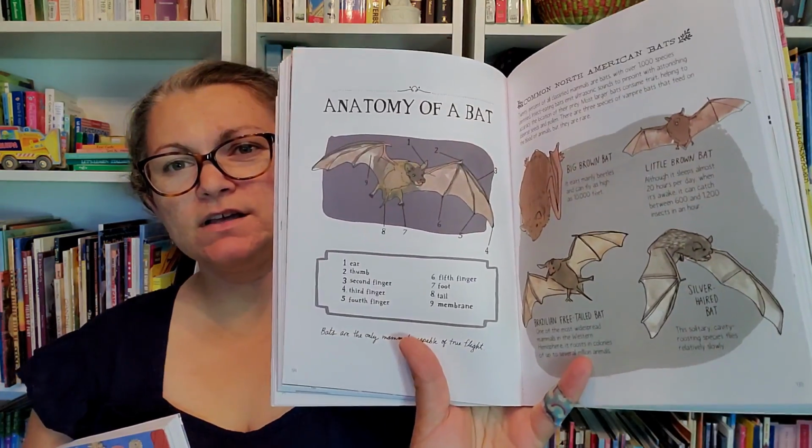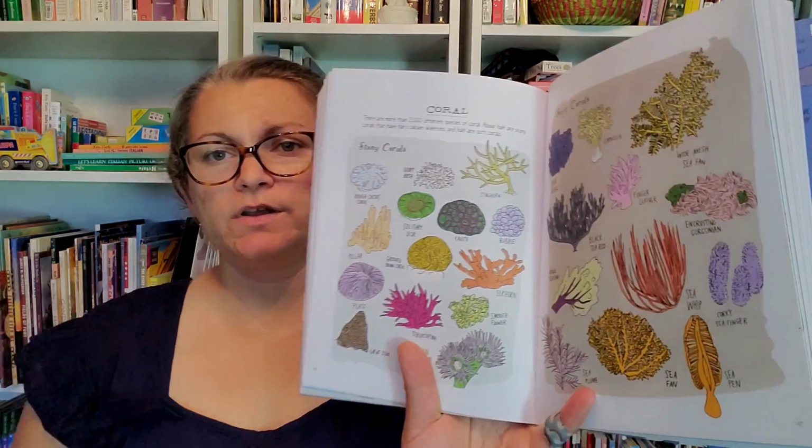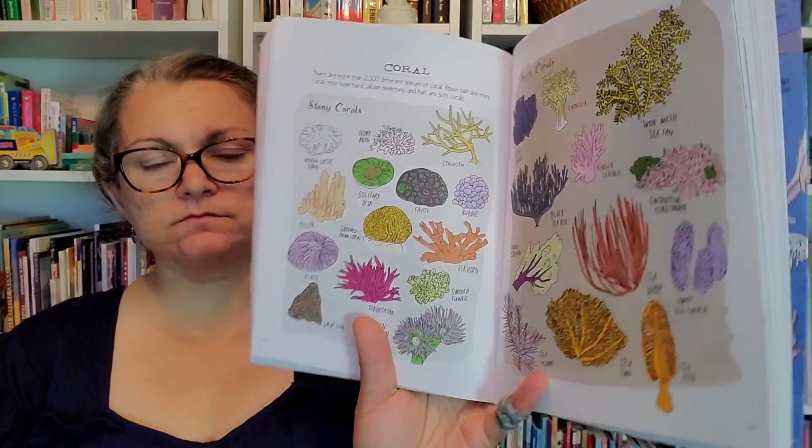It does have an index, but I think this one had at least one thing we used in this unit, but I can't remember. This one definitely did. It's sometimes hard to find the right pages for things, because only the main sections have page numbers, but not each thing. Oh, but here we go. Here's coral. These are great to have on hand for any sort of nature study or science that you're doing.